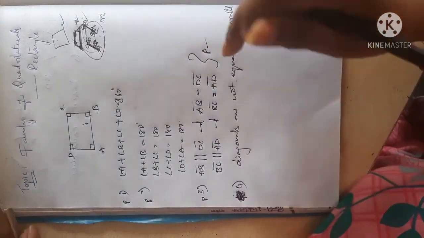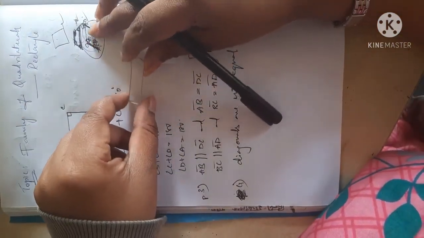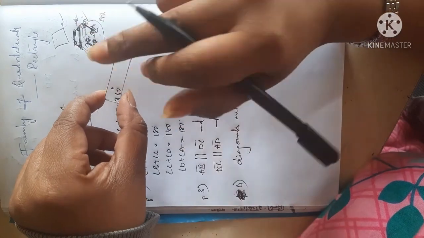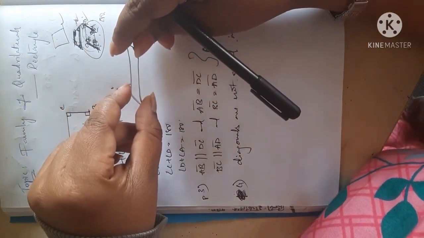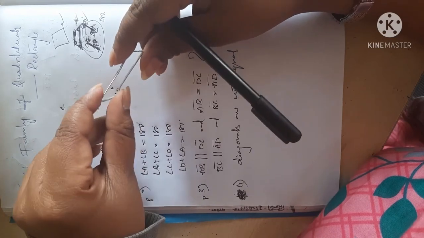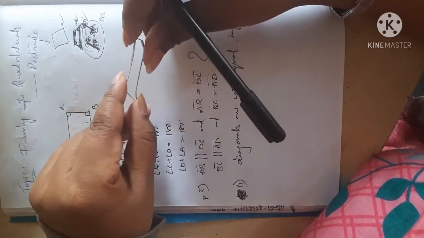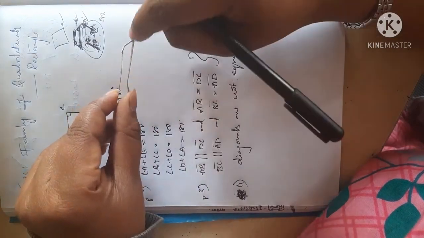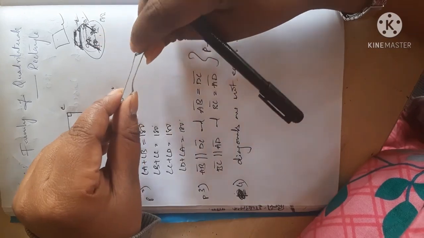Okay. When I am asking about the diagonals, this diagram should come in your mind. Diagonals are equal or not equal in a parallelogram? So you need to think about this diagram. The teacher used to do it like this. Diagonals are nothing but these two. So one will be shorter, the other one will be longer. So they are not equal.